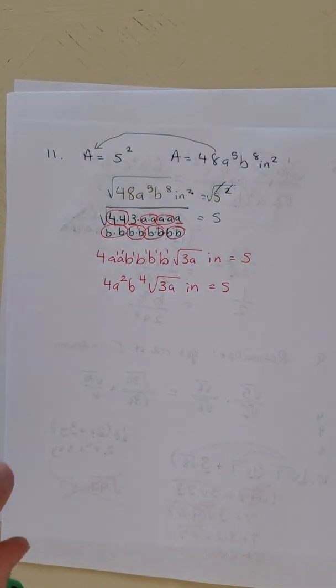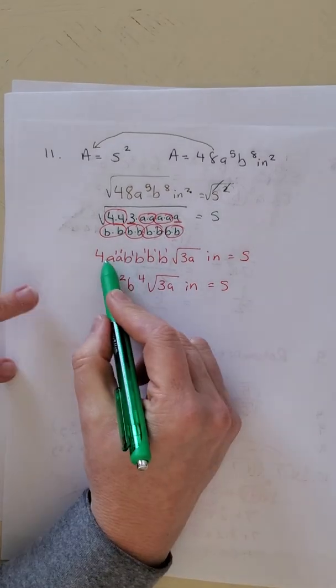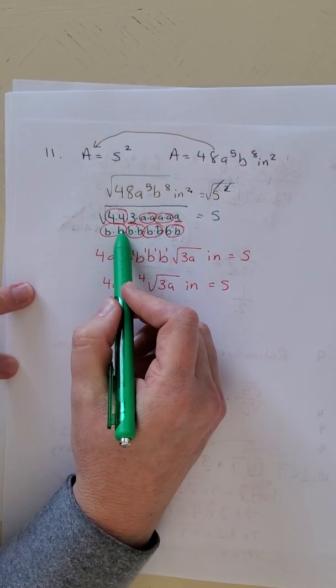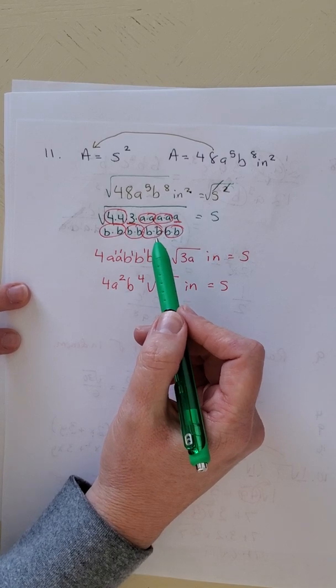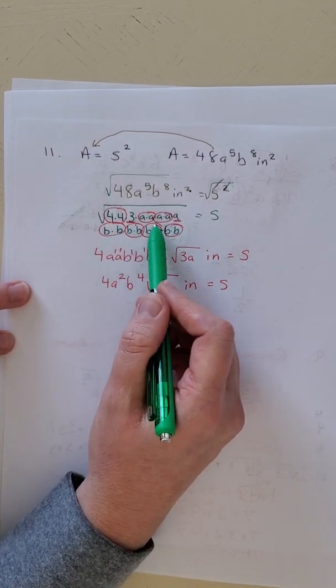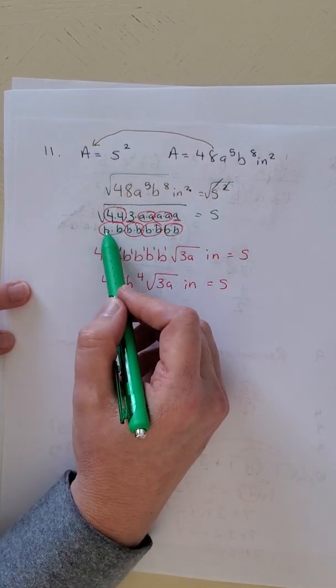Now, I know a lot of you guys don't need to do this whole thing right here, but so many of you are still messing up square roots. Stop messing them up. Just expand it out and take out pairs.